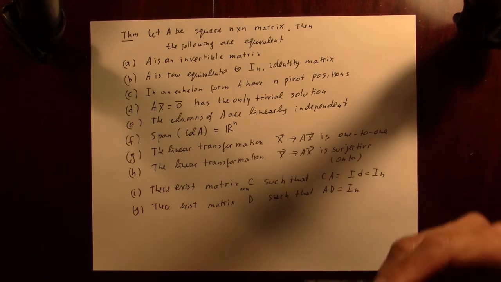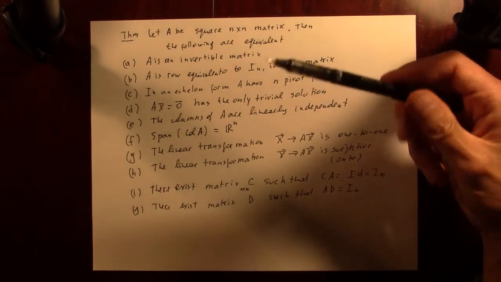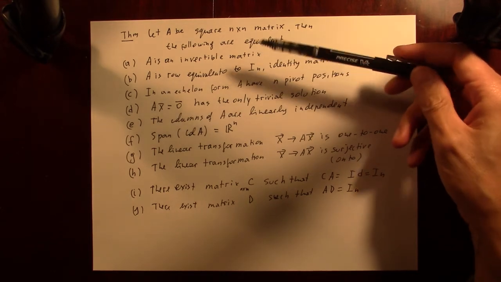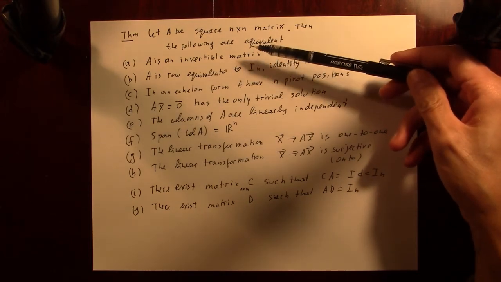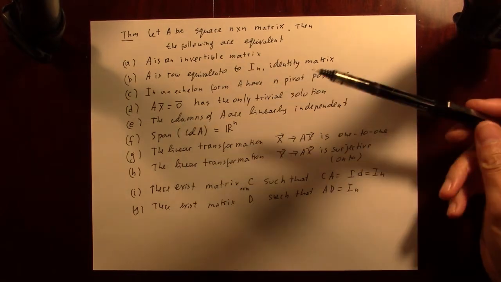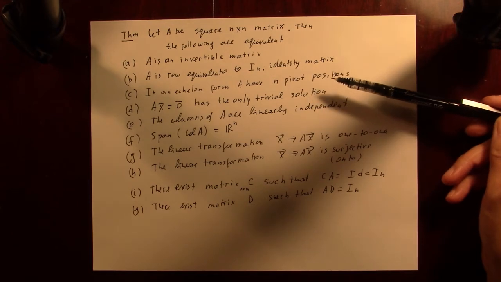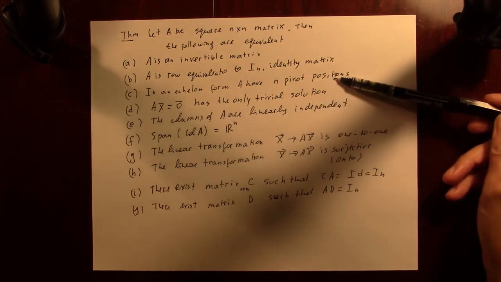Okay, so there are a lot of statements which are equivalent to invertible matrix. In particular, the ones I want to emphasize: A is invertible coincides with it being row equivalent to the identity matrix. That implies that we're going to have n pivots.